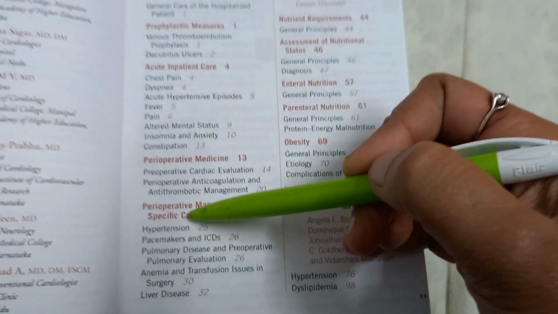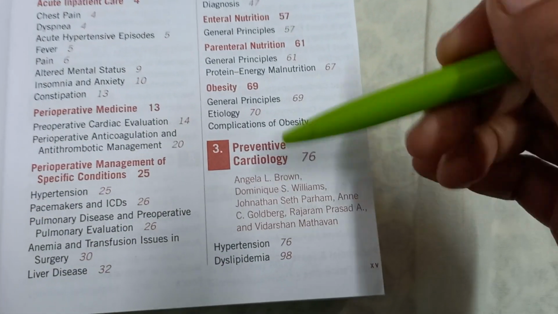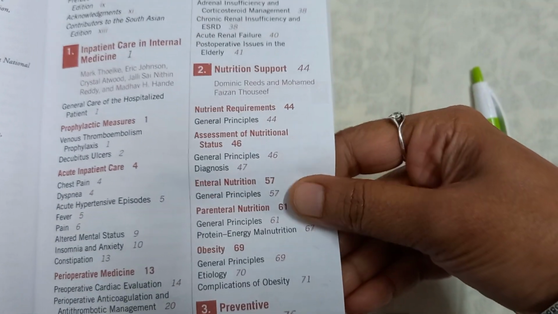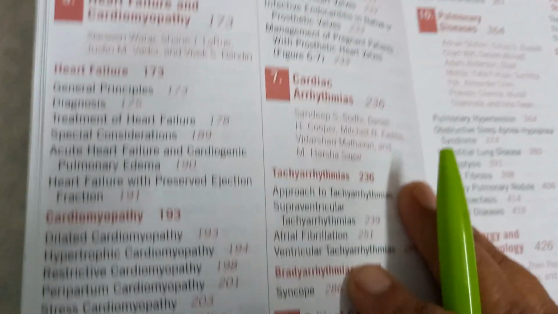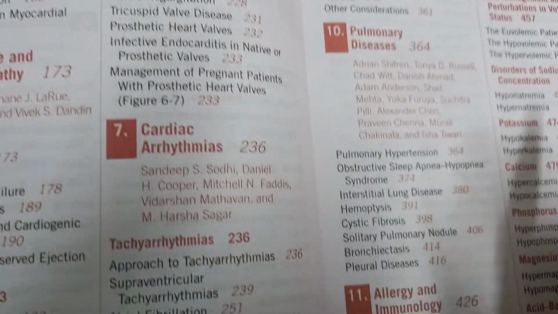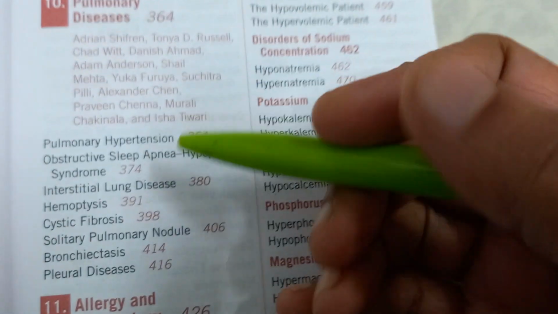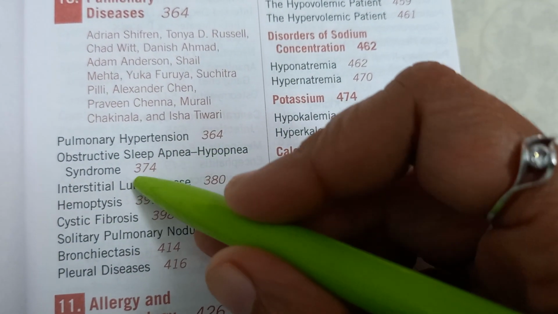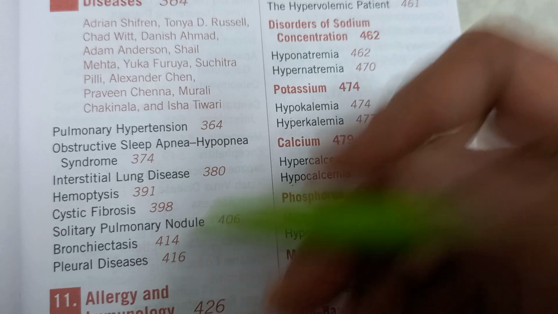So here they are talking about hypertension, perioperative measurement, management of specific conditions. But exact hypertension, if you're looking, is here under preventive cardiology. Other things here: ischemic heart disease, heart failure, cardiomyopathy, pericardial and valvular heart disease, cardiac arrhythmias, critical care, everything on earth, obviously, obstructive lung disease, pulmonary disease. So all the pulmonary diseases, let's see what they are covering: pulmonary hypertension, obstructive sleep apnea, hypopnea syndrome, interstitial lung disease, hemoptysis, cystic fibrosis, solitary pulmonary nodule, bronchiectasis, and pleural diseases.